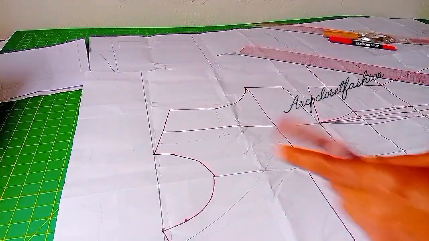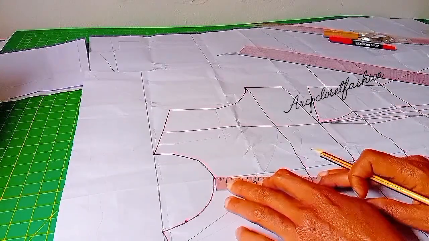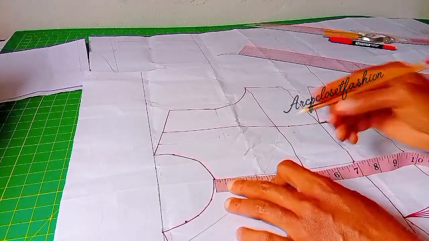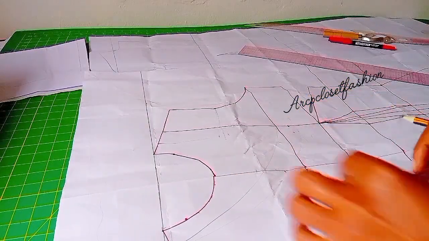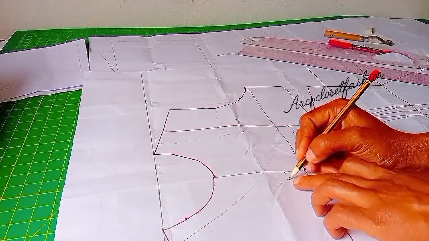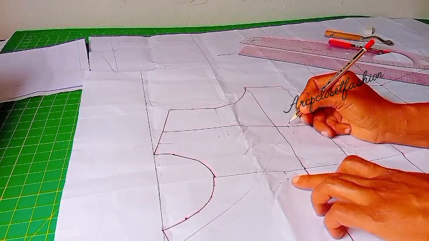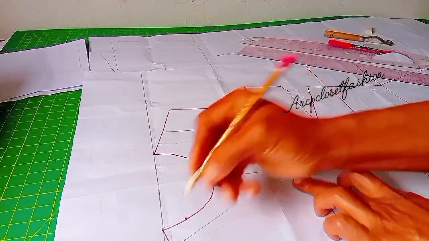And on that midpoint, I will now want to determine the depth that I want to take proper. So I'm looking at 3.5. 3.5 is somewhere here. Now on this point again, I'm going to come out like this by 0.5. What I'm going to do next is to connect this point now to this point. And here as well, you can also use your free hand, connect it like this. And then from here, I'll connect to this point.